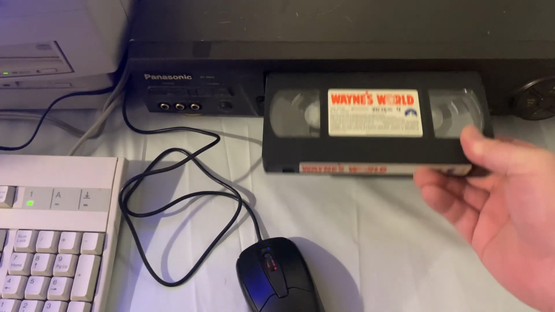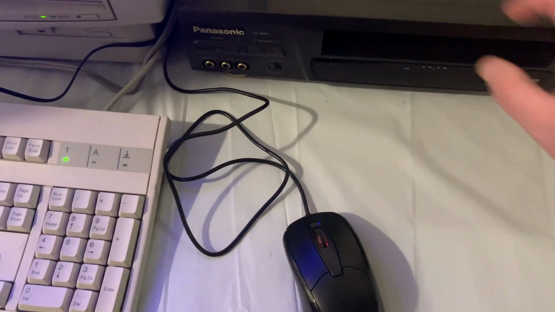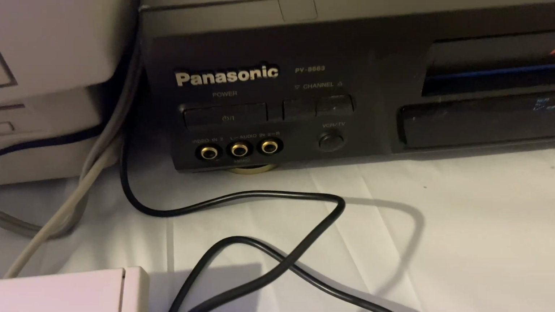And of course, we have to try the best feature of this thing, and that is its video capabilities.